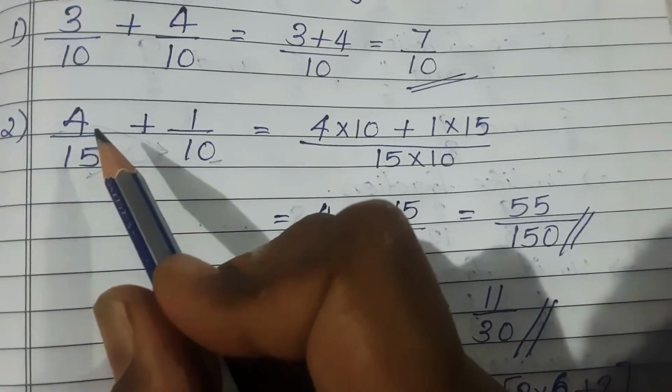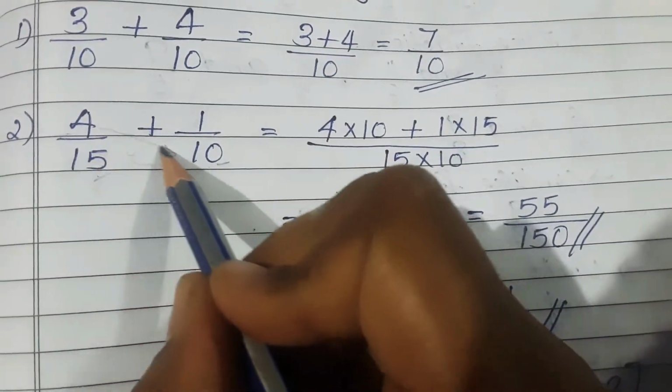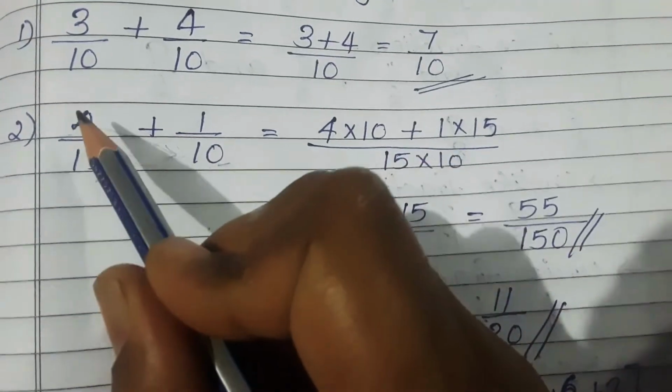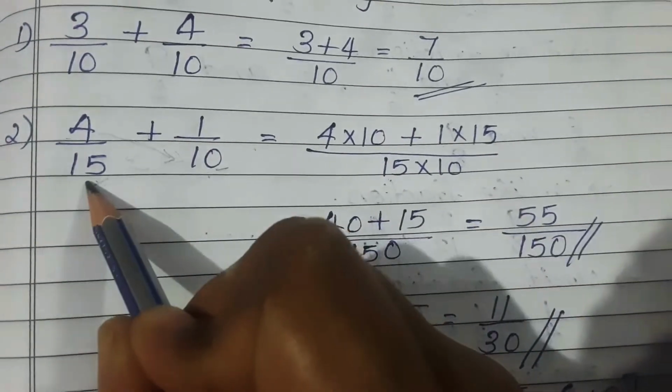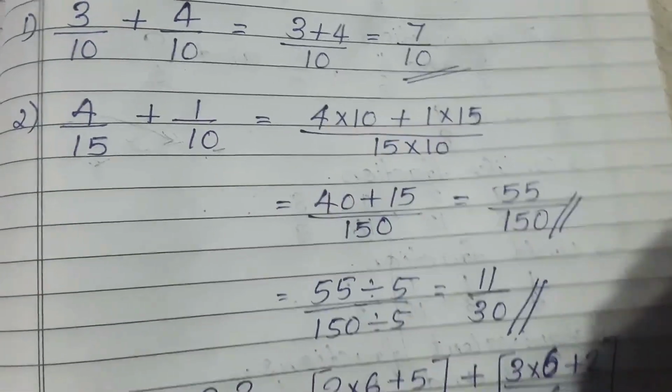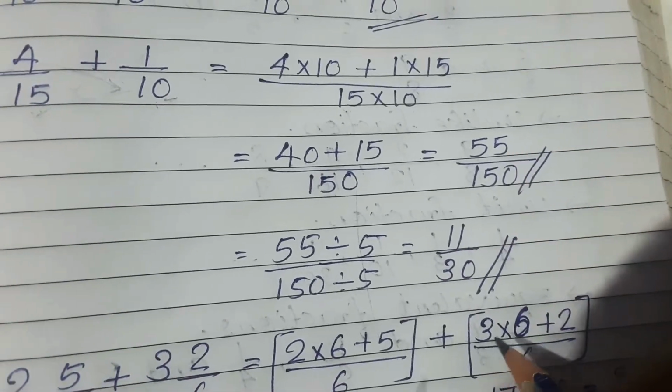So okay, once again children, for adding the unlike fractions, you can take the cross product and add. So 4 into 10 plus 1 into 15 divided by 15 into 10. Okay, keep it in your mind. And then here we got 55 by 150 as answer.